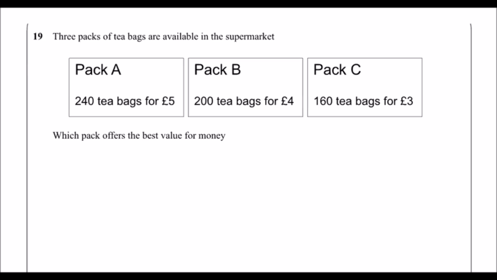I think it's going to be easiest to make the price the same. I mean, we could try and divide them all by 40 for the tea bags. Or we could divide by 5, divide by 4, divide by 3 to get the price the same. Let's go with the price. So pack A, 240 for £5.